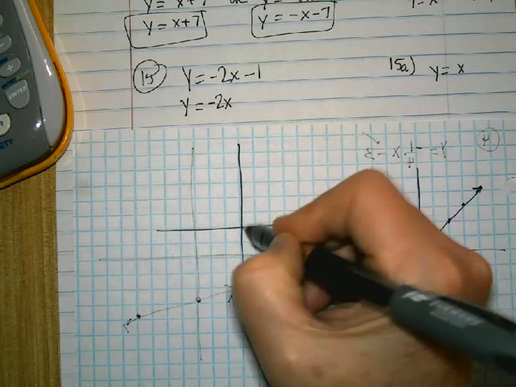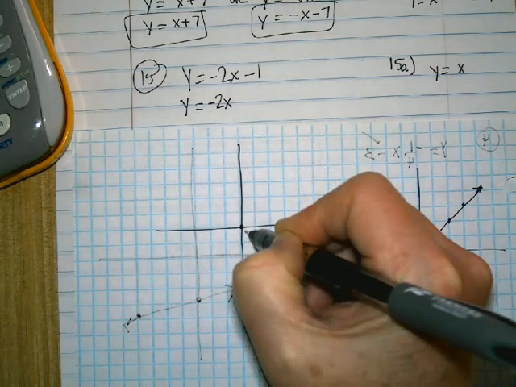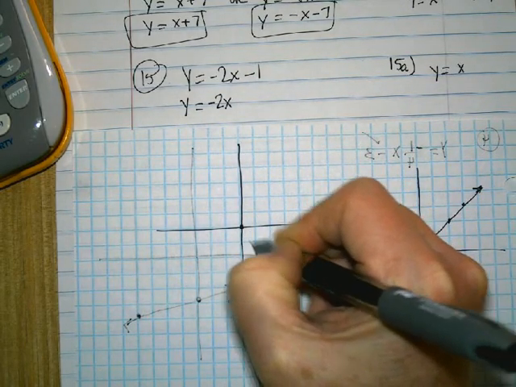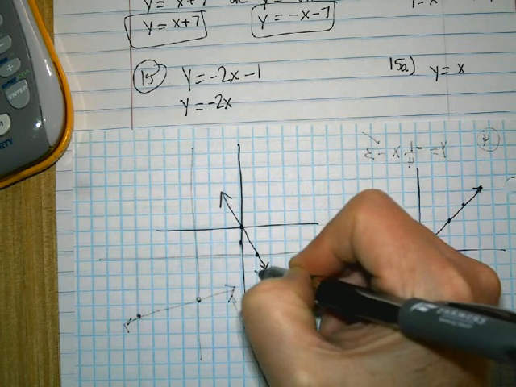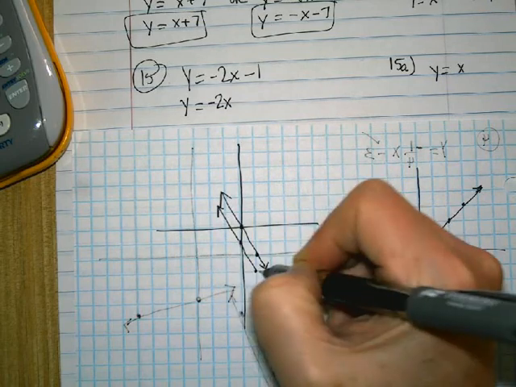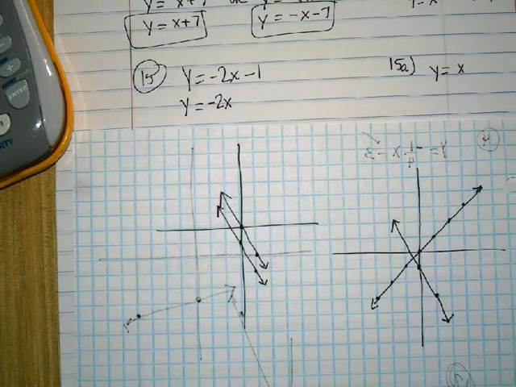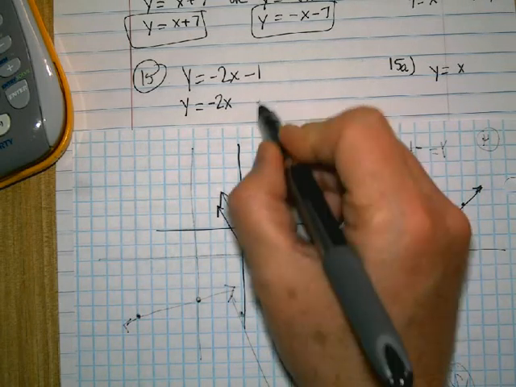The original one would be this way. You're good at talking, Gentry. Come on, come up with the answer. Describe the translation. Down 1. That's all they did, was move it down 1.